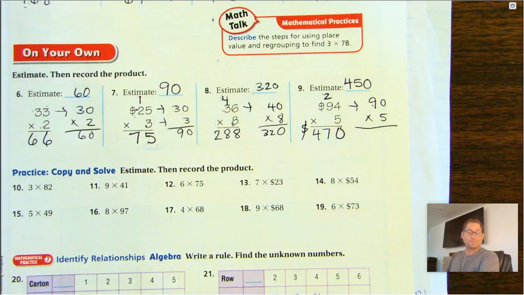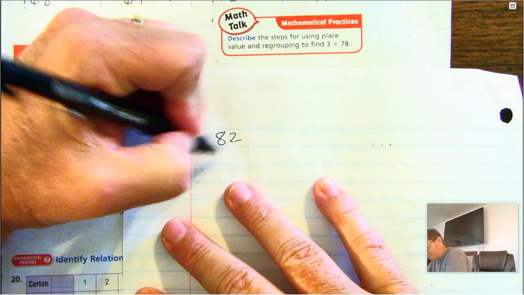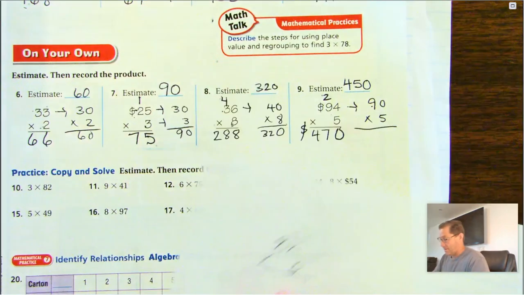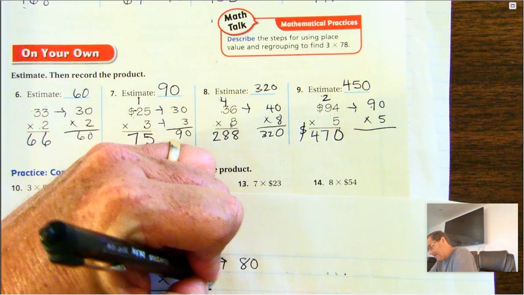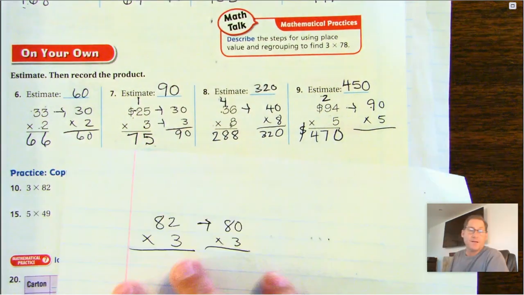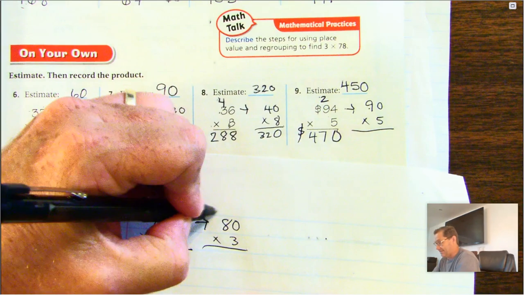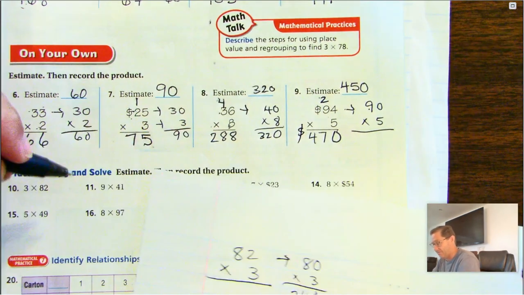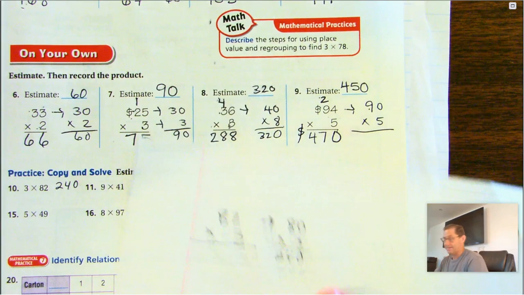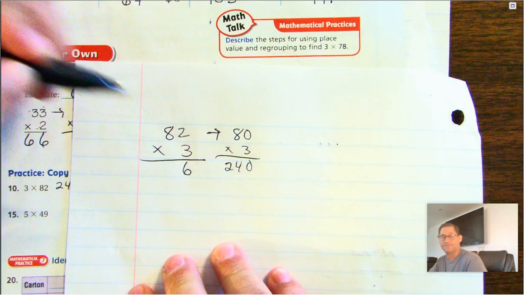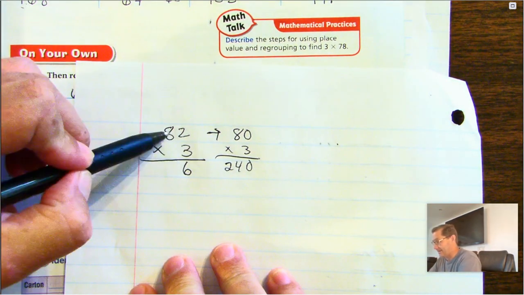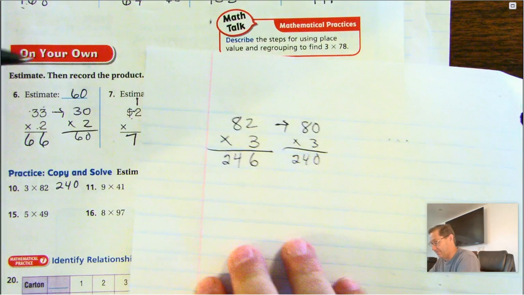Okay, let's look at number 10. So 3 times 82. Okay, it says estimate first. So 82 would get rounded down to 80 times 3. 3 sets of 8 tens is 24 tens, so 240 is my estimate. And now let's go ahead and multiply. We have 3 sets of 2 ones, 6 ones. We have 3 sets of 8 tens, 24 tens, 246.